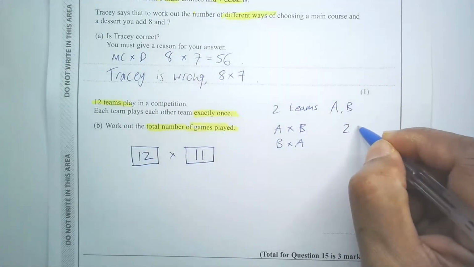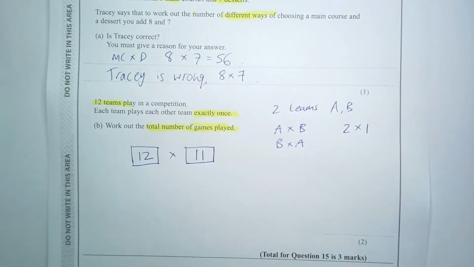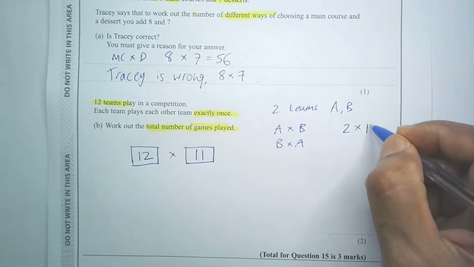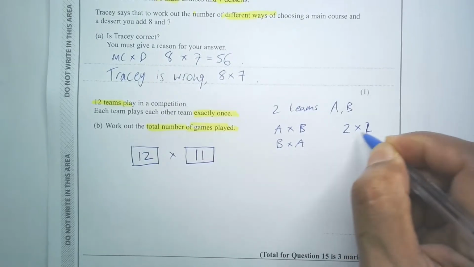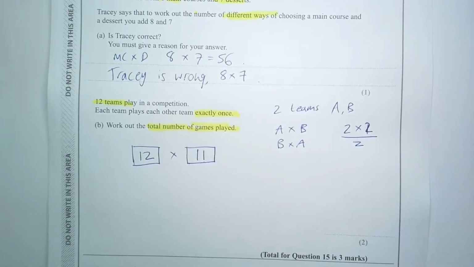So if you had 2 teams, A times B, B times A, you would do 2 times 2, but they're only playing once. Because they're playing once, we have to divide by 2.